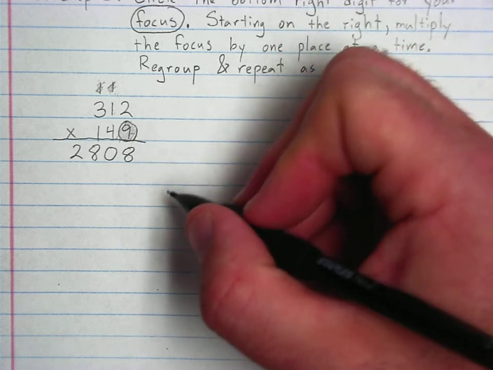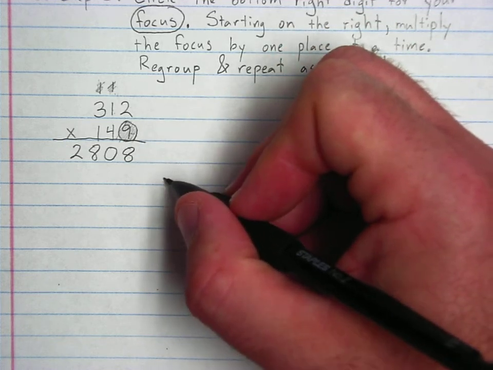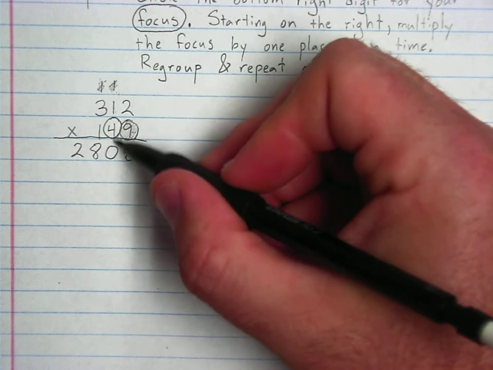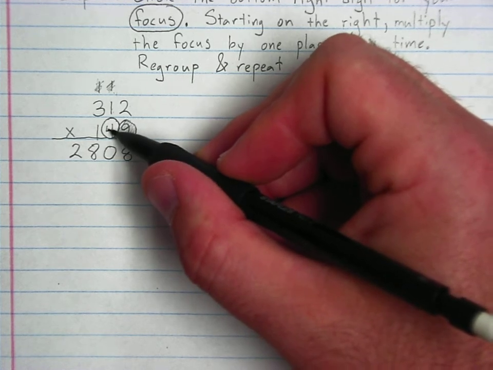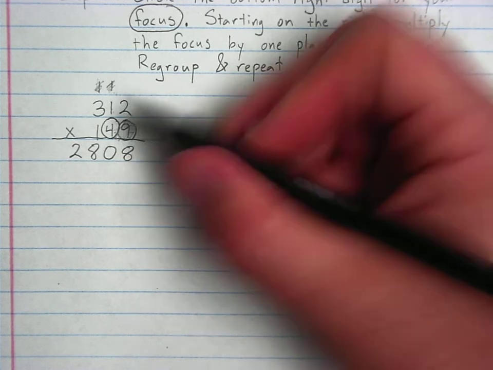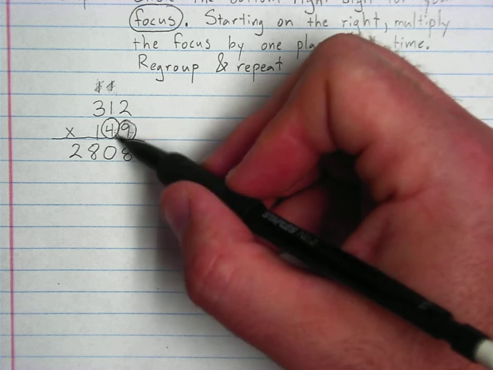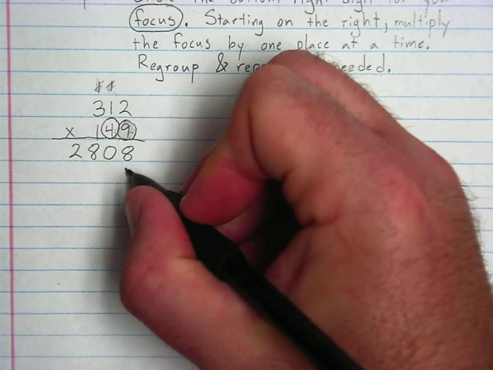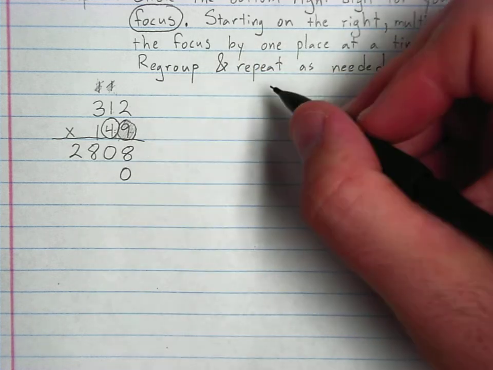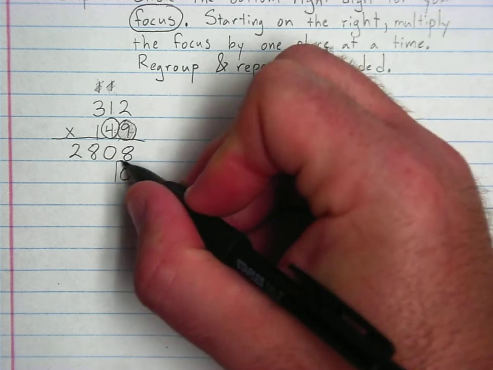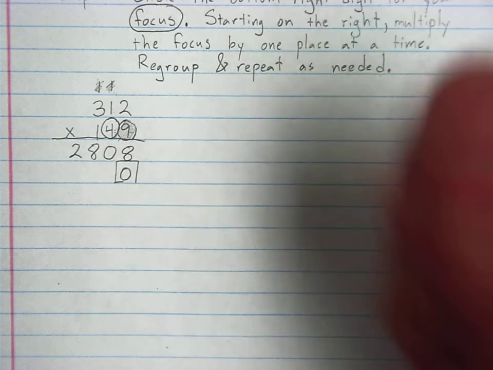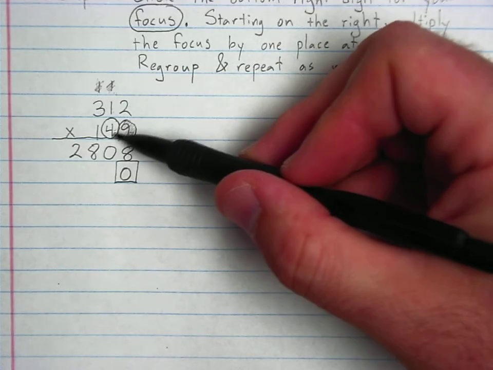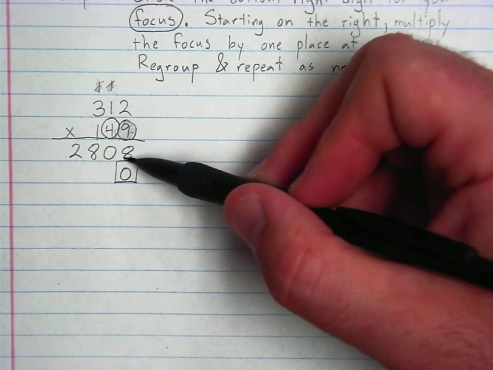Now, once I get down here, when I go on to my new focus and I'm multiplying by 4, this is not really 4. This is really 40 because it's in the tens column. Now, to make sure that I keep it lined up in the tens column, I put a spacer 0 right here. This is one of those times where graph paper is super helpful. I put a 0 in this column to show that I'm multiplying by not just 4, but 40. Can you see that?